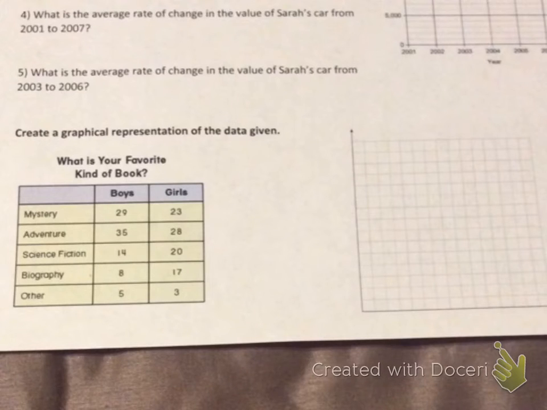It says, create a graphical representation of the data given. What is your favorite kind of book is what's in the chart. We have boys and we have girls. So we could do it a couple of different ways here. We could do a bar graph where we'd have boys in one, girls on the other, boys in one, girls on the other one, kind of like this, where we're doing a bar graph like this.